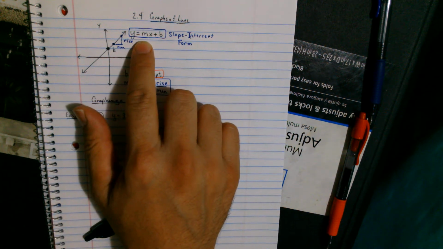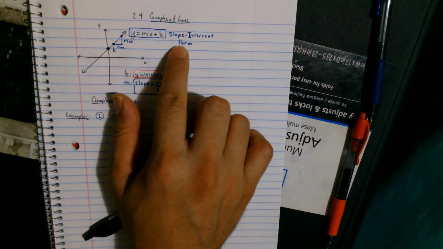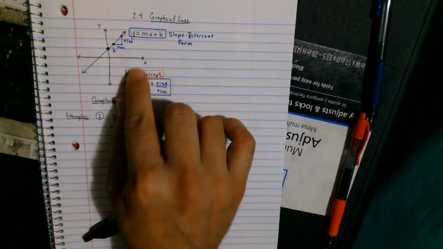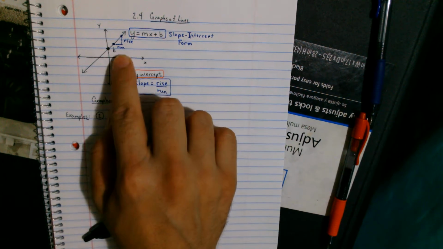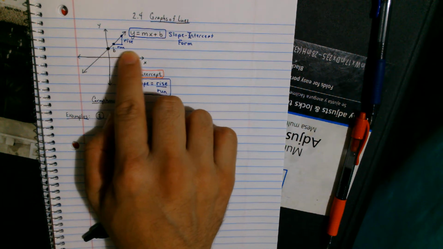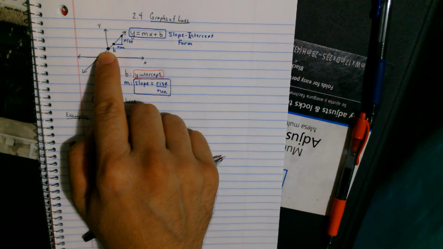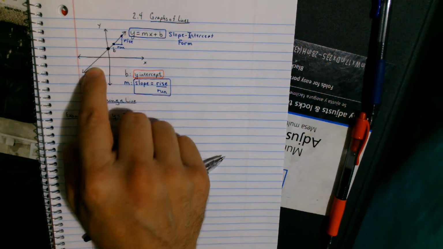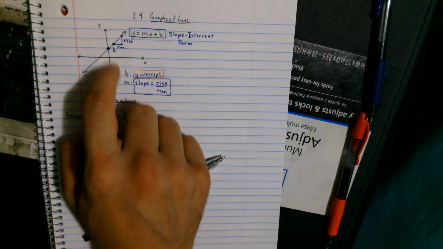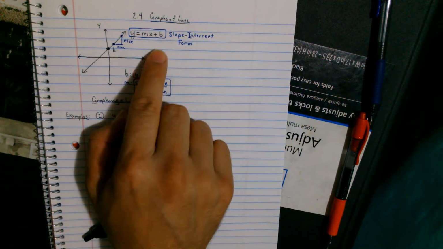There is a formula, y equals mx plus b, which is slope-intercept form. M stands for rise over the run. Between 2 points, horizontal movement is the run, vertical movement is the rise. B is the y-intercept. It's where the graph intercepts the y-axis. So there's your y-intercept, the b value.